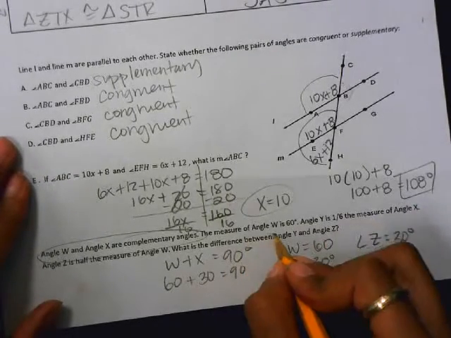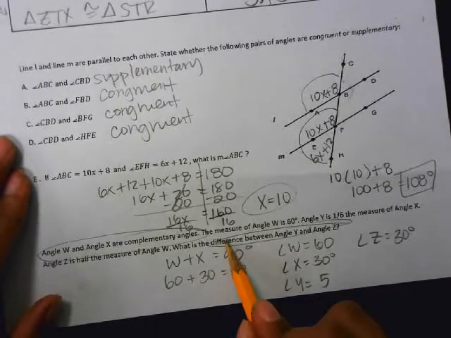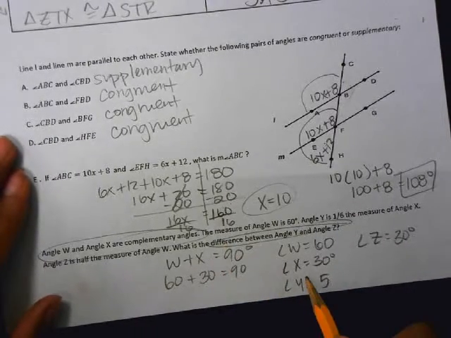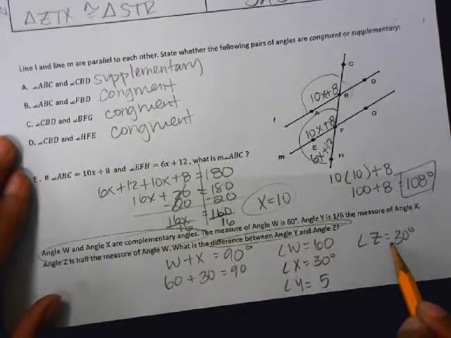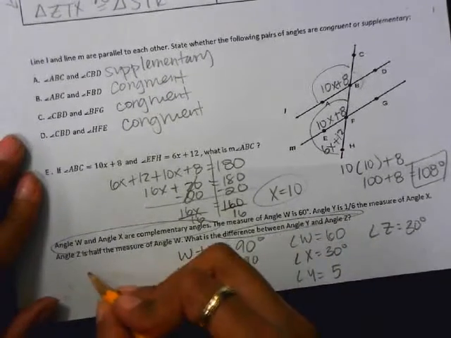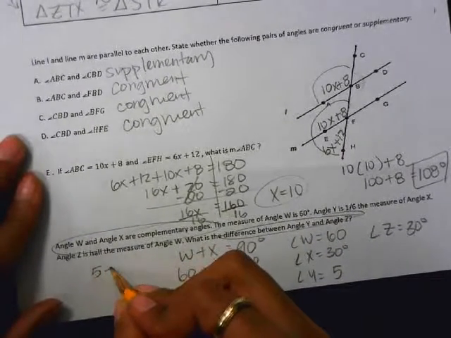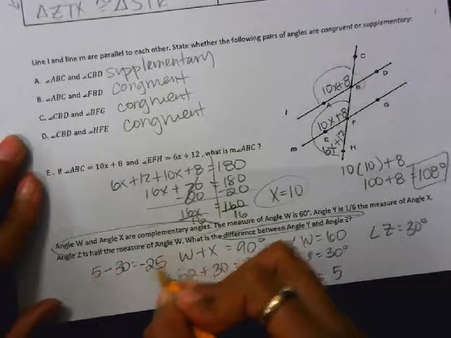Now, what's the difference between angle Y and angle Z? Difference means subtract, so the difference between angle Y and angle Z is negative 25. So again, angle Y, 5, minus angle Z, 30, would be negative 25 degrees. So that is the difference between those two angles.